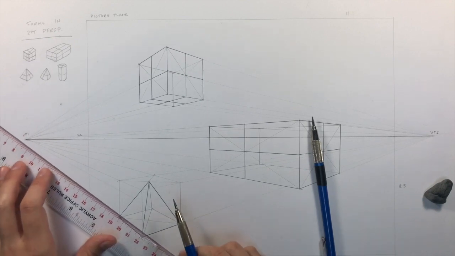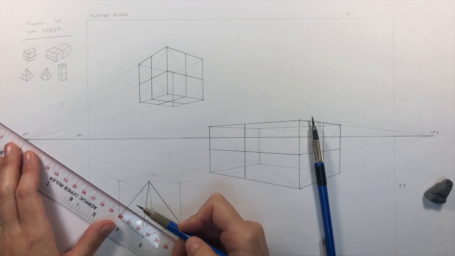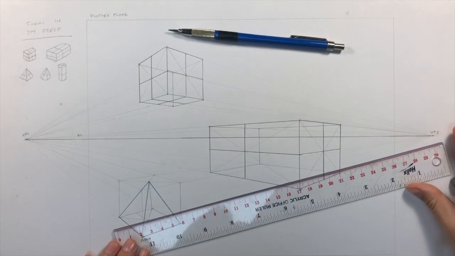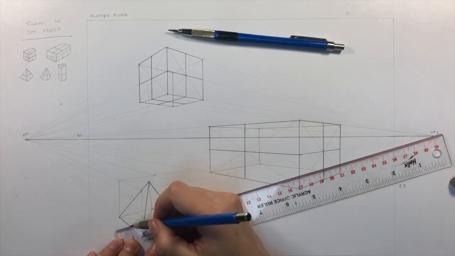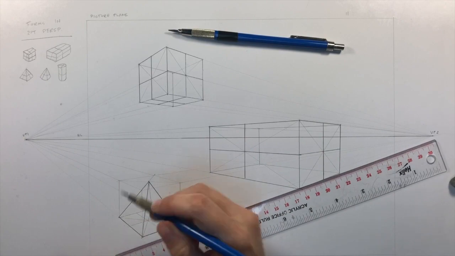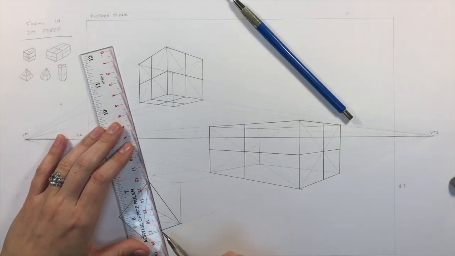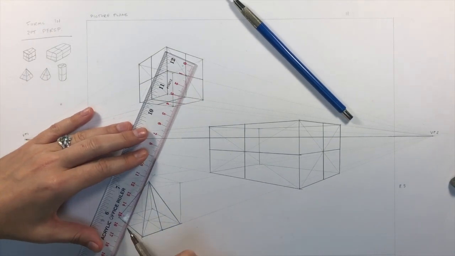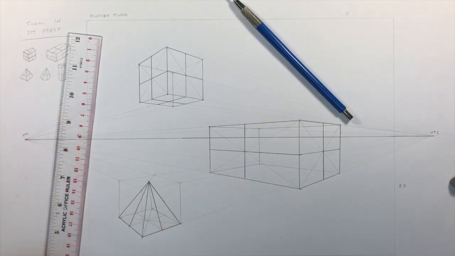So we got that. We got our center point on the bottom. Connect this to the vanishing point. This will give us where this center is. Connect this to the other vanishing point, and that will give us where this piece is. So we now know that this wireframe piece goes here. The other wireframe goes from the top to there.